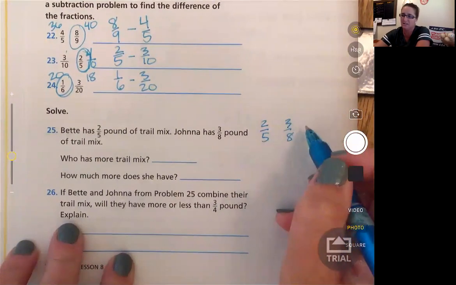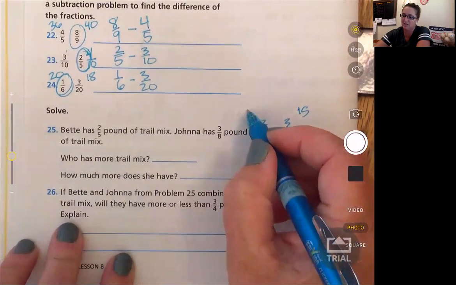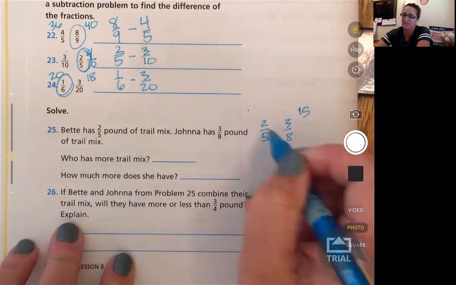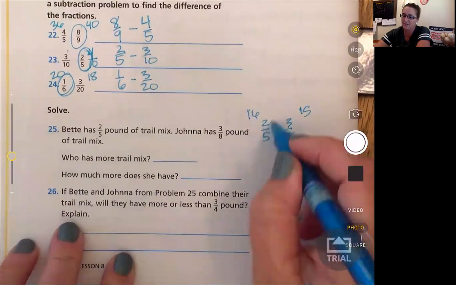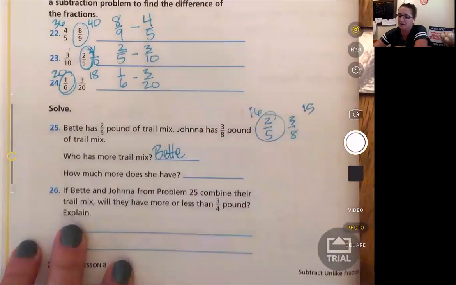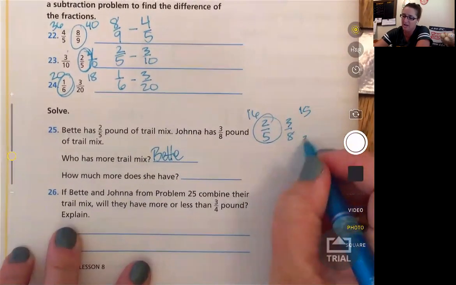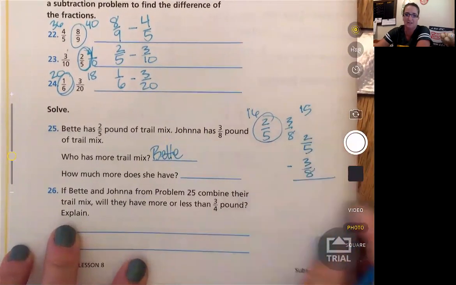5 times 3 is 15. 8 times 2 is... wait, it's 3/8. 8 times 2 is 16. Which one's bigger? 2/5 is bigger. So Betty has more. How much more does she have? Let's subtract. 2/5 minus 3/8.